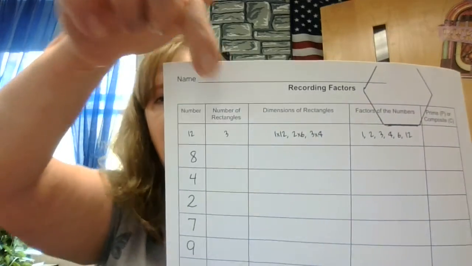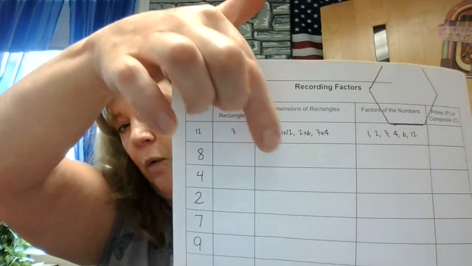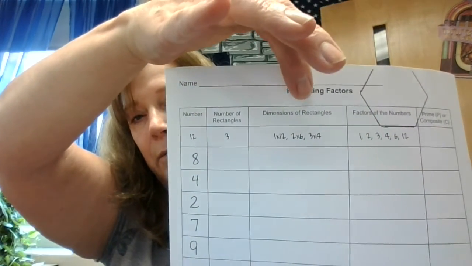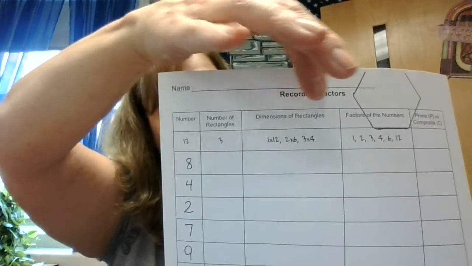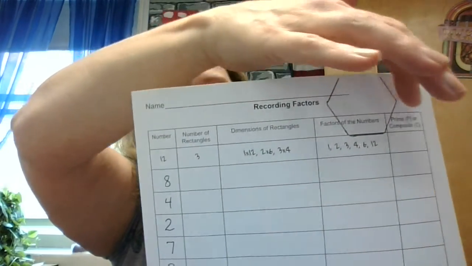on the side. So my job is to find out how many rectangles I can make with each number, the dimensions of the rectangles that I make, then list the factors, and then decide if it's prime or composite. Now, I hope you remember that prime numbers have exactly two factors, and composite numbers have more than two factors. So, to do the first one, I need 8 colored tile.